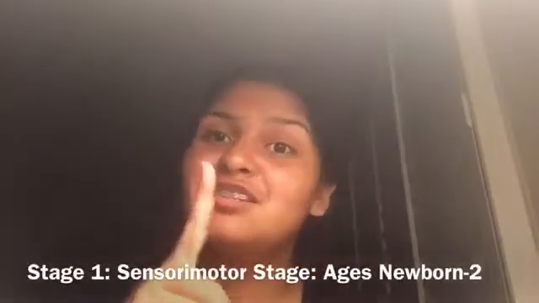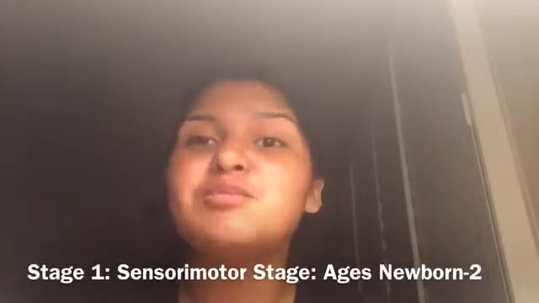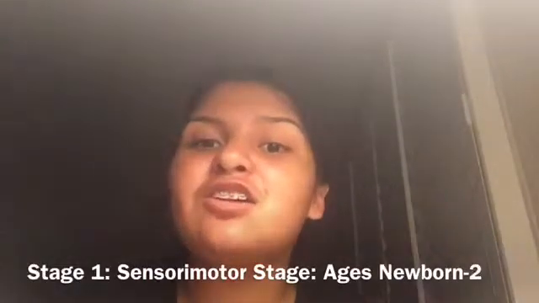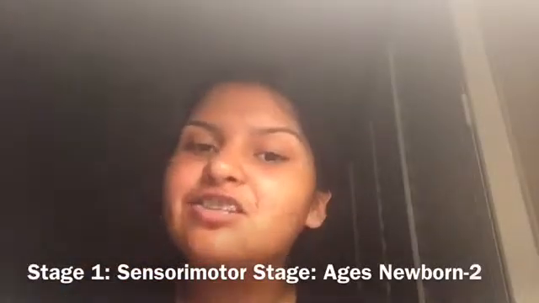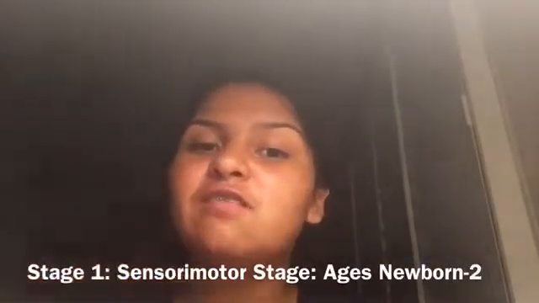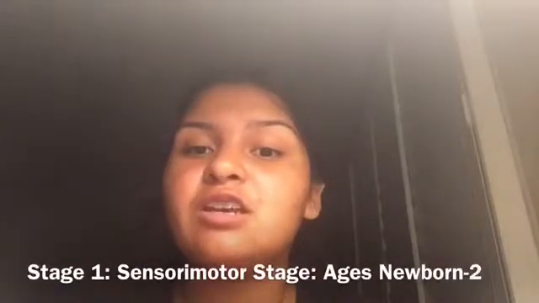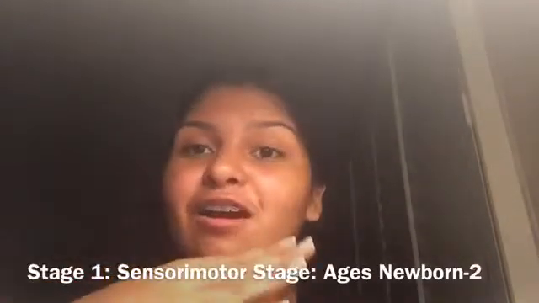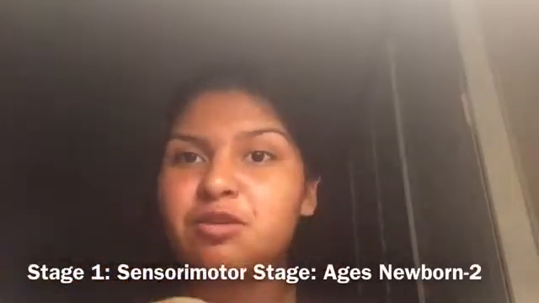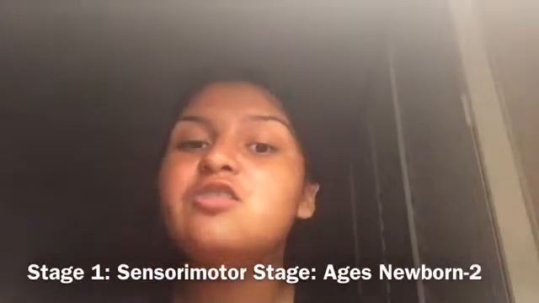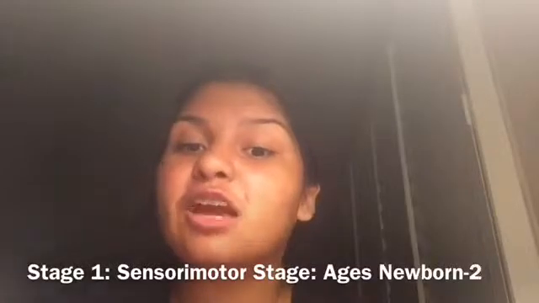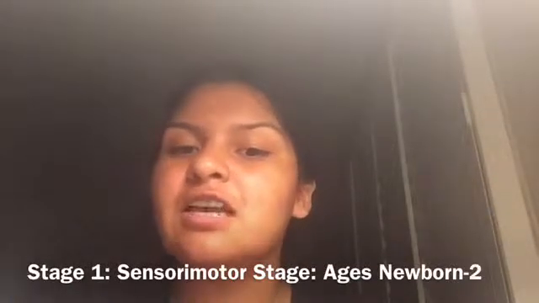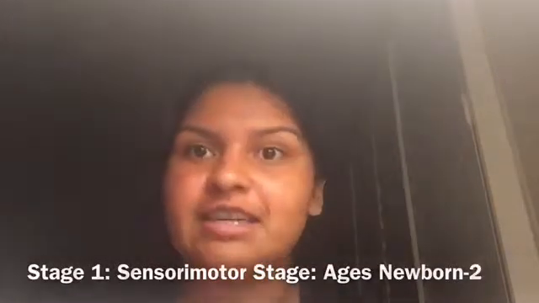So, the first stage of Piaget's theory is the sensorimotor stage. This stage occurs from newborn to 2-year-old. During this stage, a child is constructing an understanding of their relationship to the world, and they are able to understand it through trial and error. Through trial and error, a child develops object permanence and their curiosity for the world increases. So here's an example of this stage.